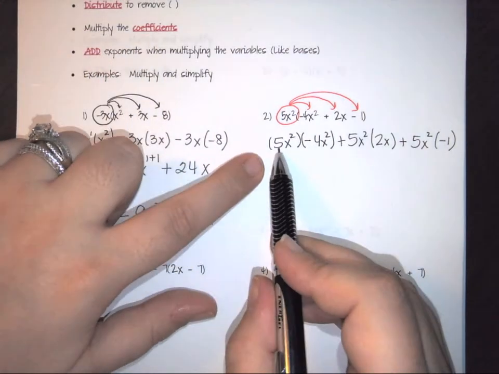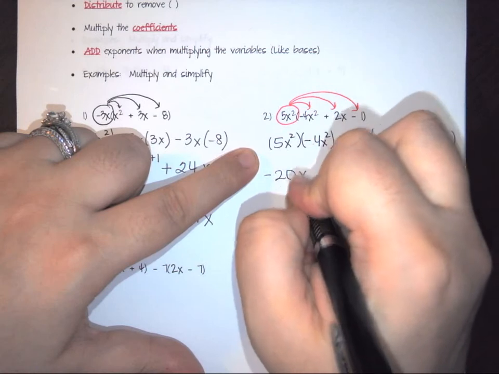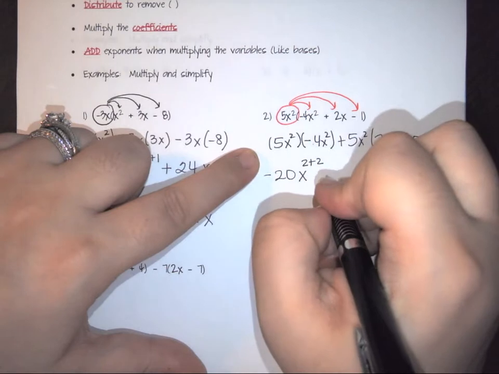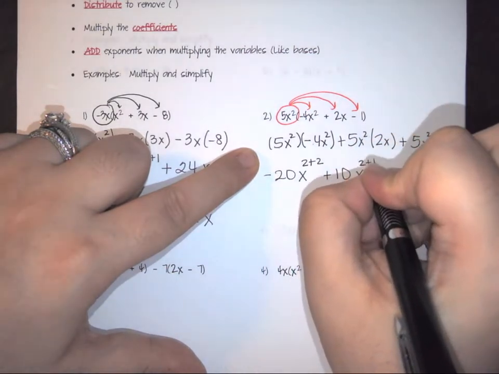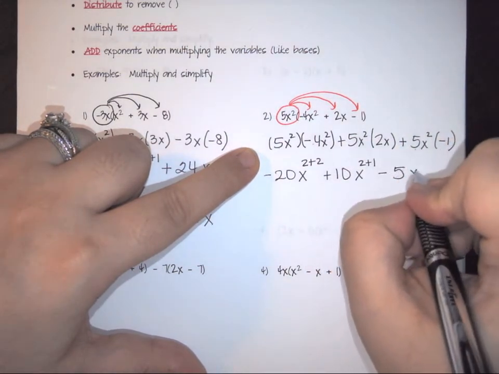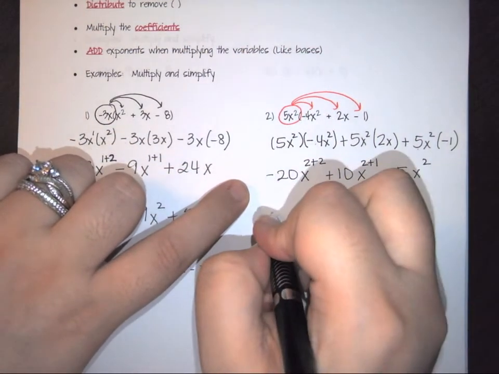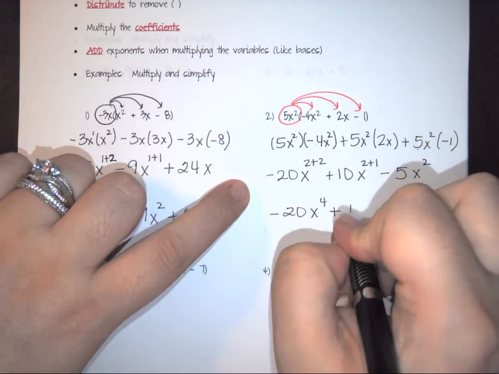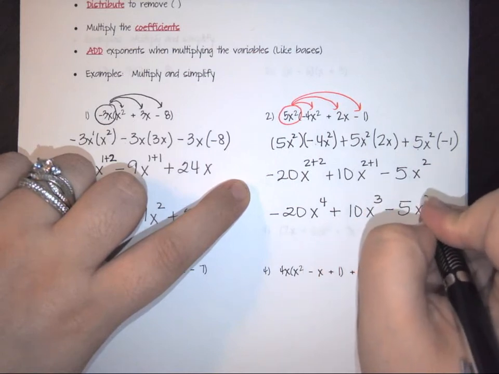Doing the first terms, 5 times negative 4 gives me negative 20. My x comes along, but the exponent becomes 2 plus 2. 5 times 2 gives me a positive 10, x comes along and it is 2 plus 1. 5 times negative 1 is negative 5, and my x squared comes along. The last thing I need to do is my exponents. So this is negative 20x to the 4th plus 10x to the 3rd minus 5x squared.